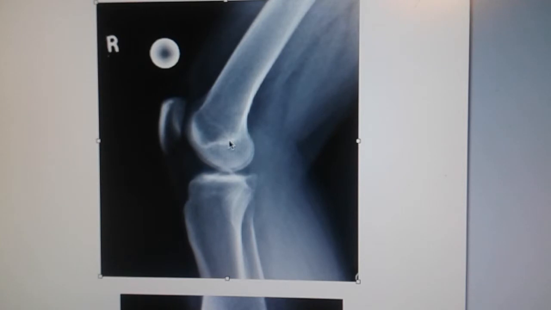I'm trying to think. Talked about the superimposition here. Oh, there should be slight superimposition of the tibia and fibula head. I can't think of anything else to say about this one except for soft tissue and trabeculae.